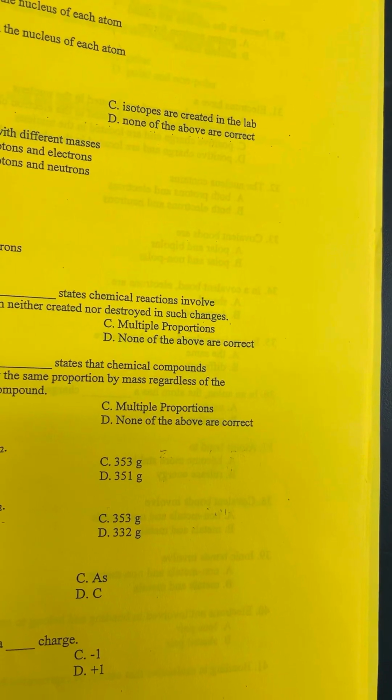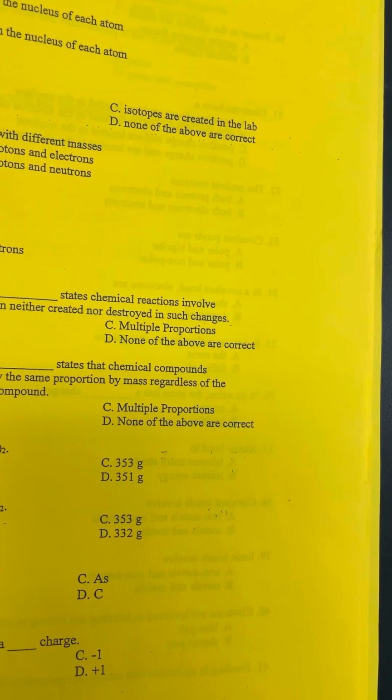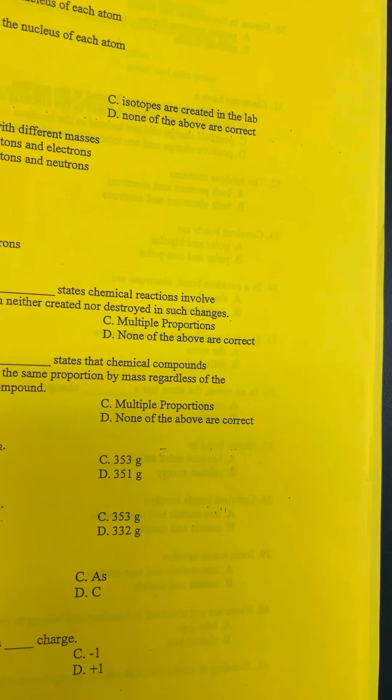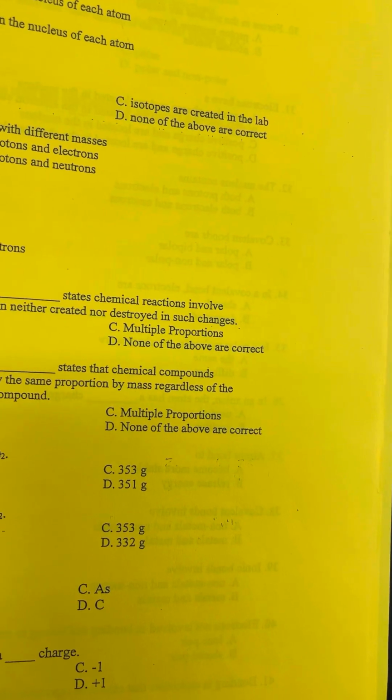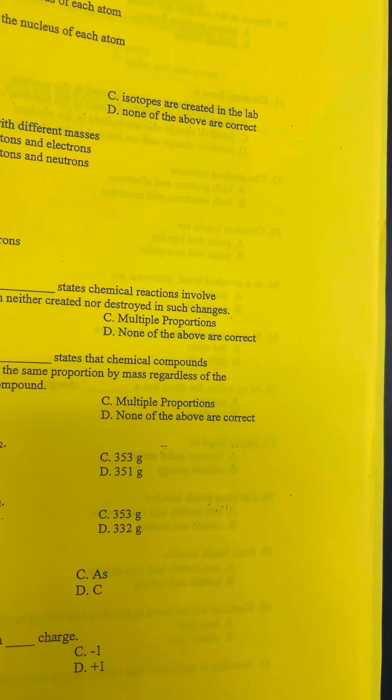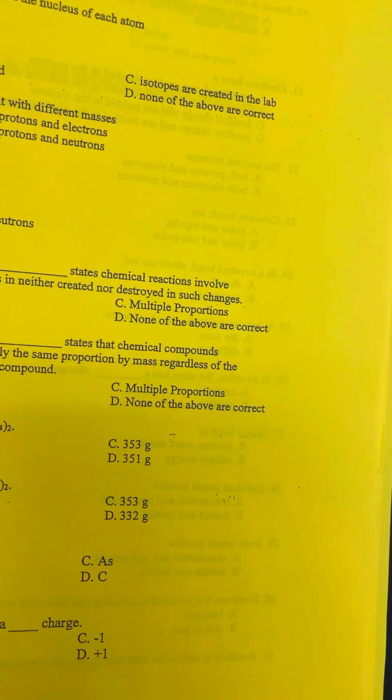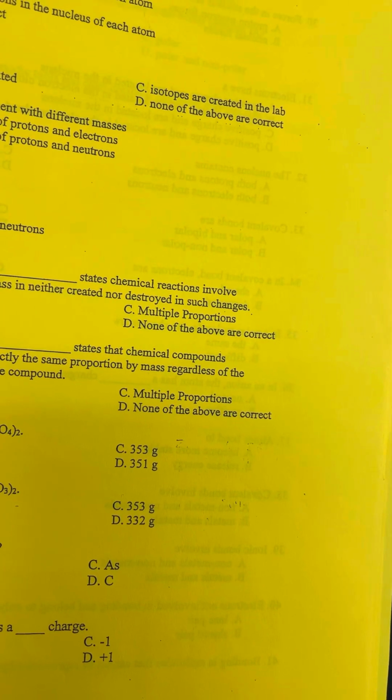Number 28. Dalton's atomic theory states that an atom is indestructible. A, it remains true. B, this is false and the atoms are divided into smaller groups. C, it is not yet proven if Dalton is correct. And D, this is not a part of Dalton's atomic theory.